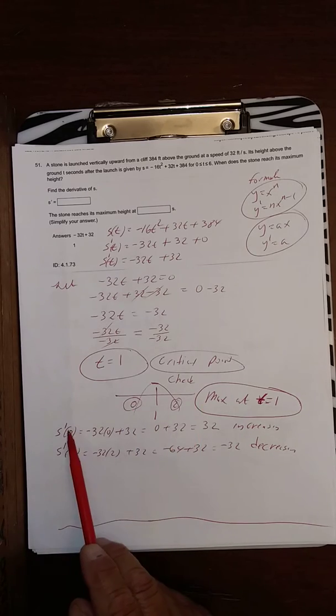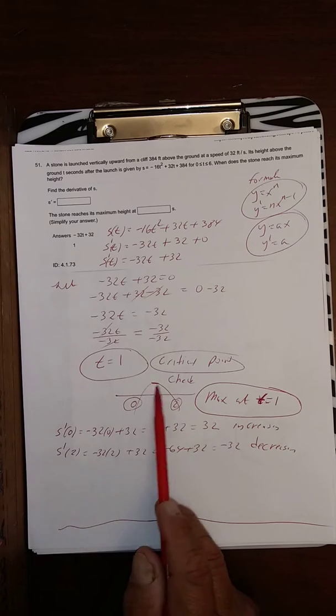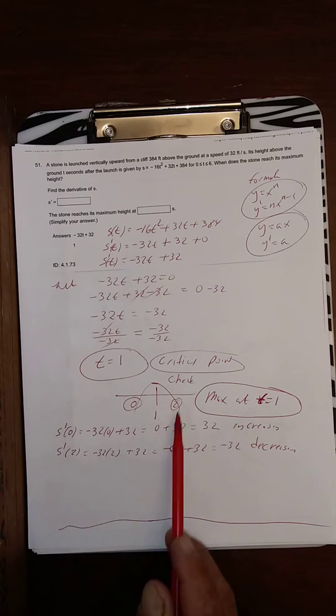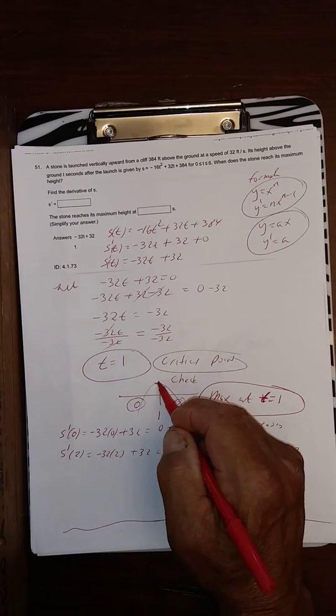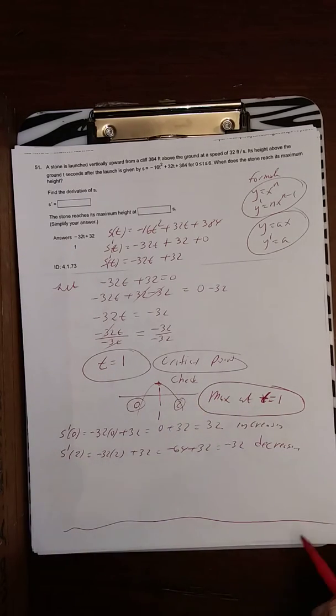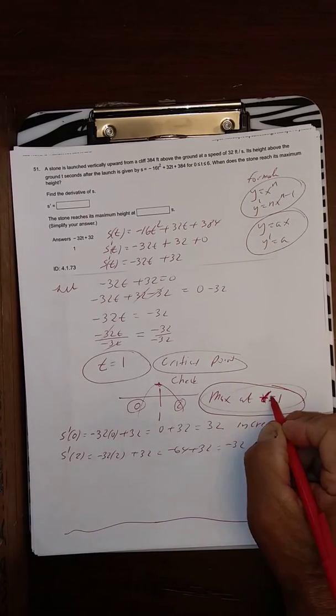Just take those numbers. S prime of 0, we ended up with a positive, which is increasing. And S prime of 2 over here, we ended up with a negative, which is decreasing. So it's going up, down. So right here is going to be what? The max. The max is going to be at t equals what? 1.